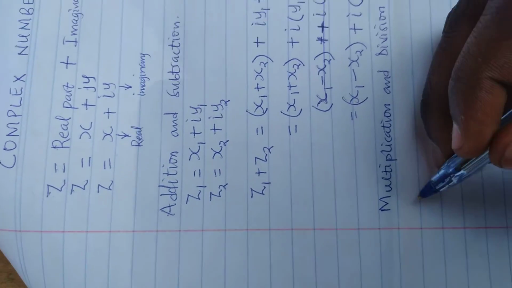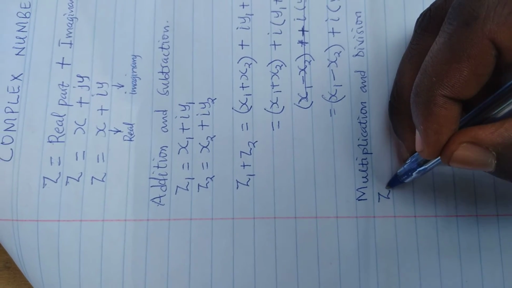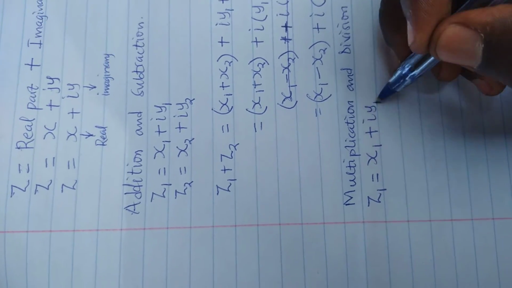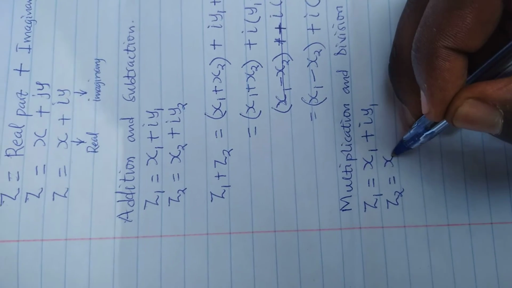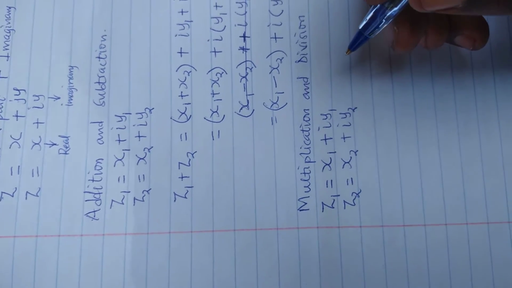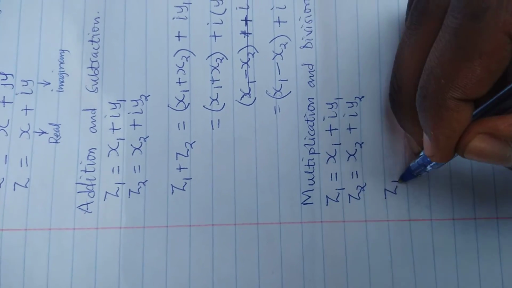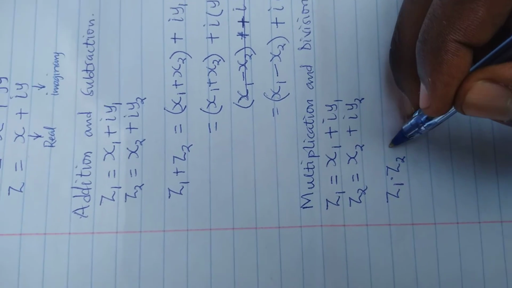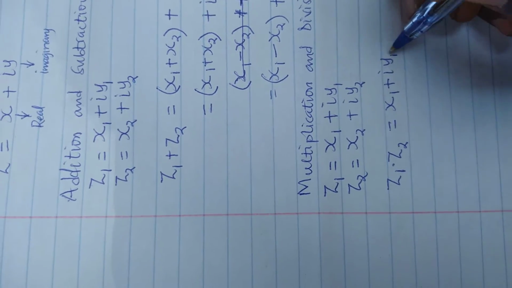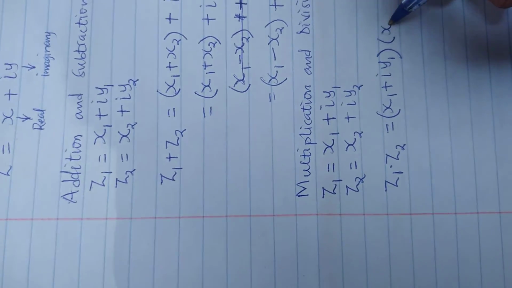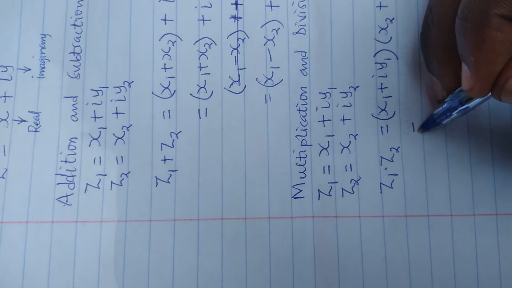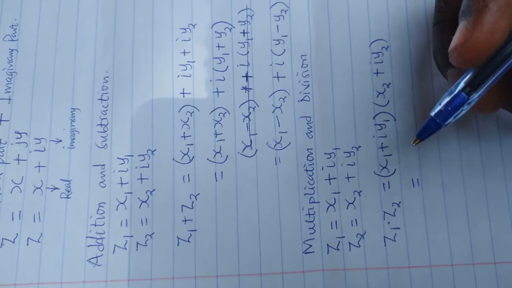For example, if you have z1 is equal to x1 plus I y1, and z2 is equal to x2 plus I y2, we are finding z1 times z2. This will be x1 plus I y1 into x2 plus I y2. When you are multiplying, you use the usual multiplication.